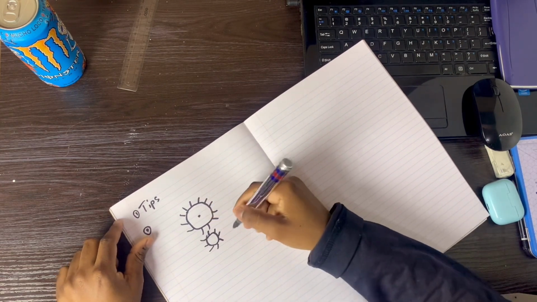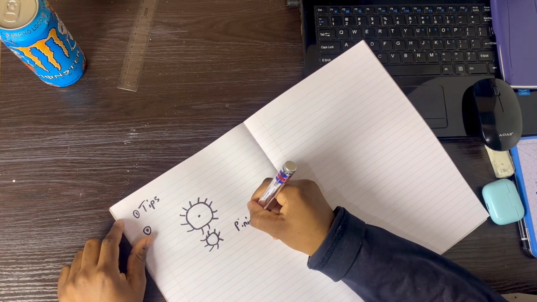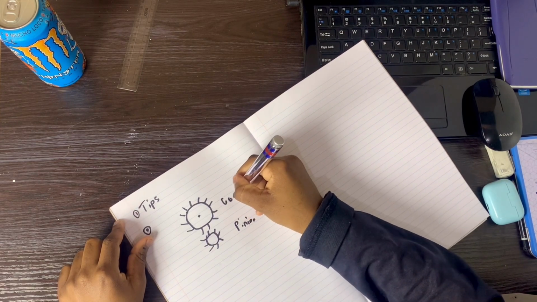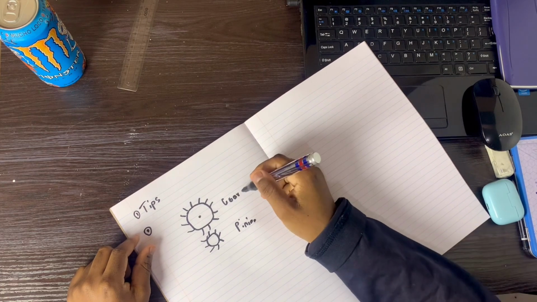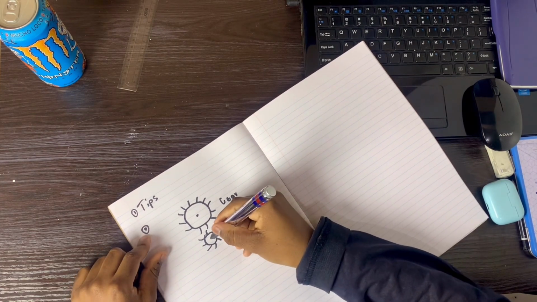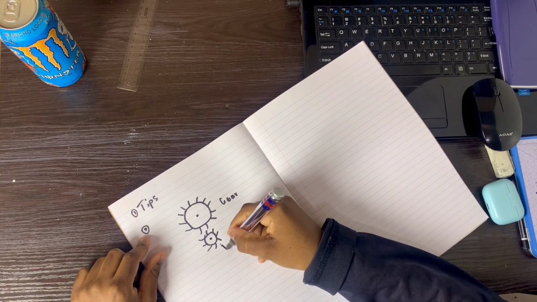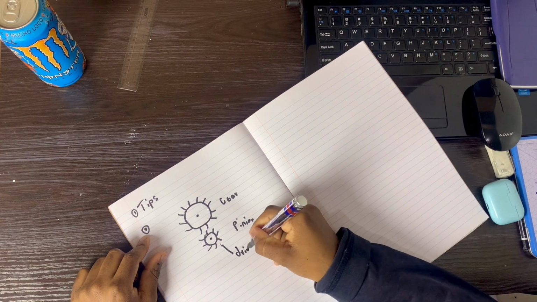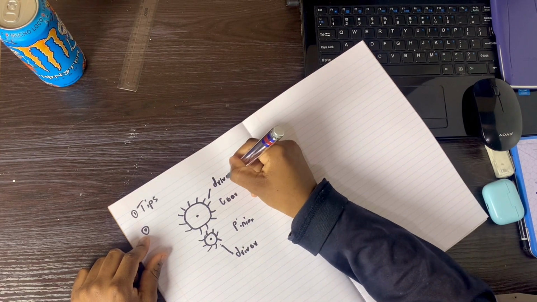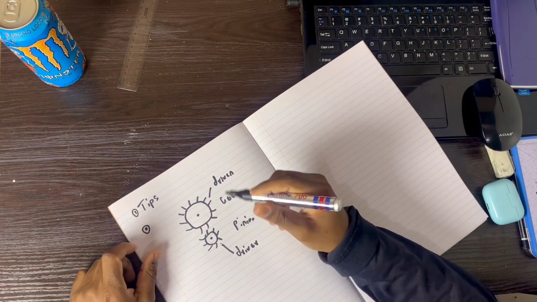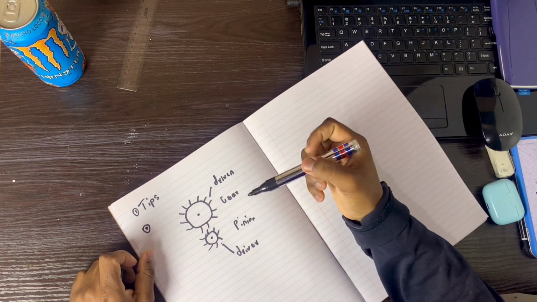Okay, this is the pinion, and this is the gear, the spur gear. This is the gear itself. This is the driver, and this is the driven.